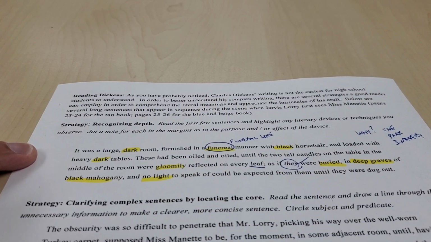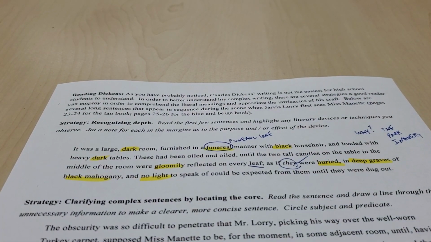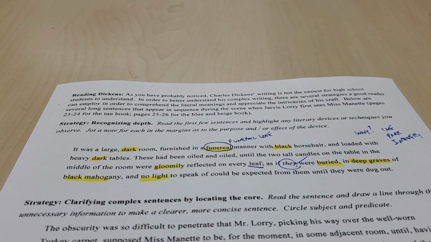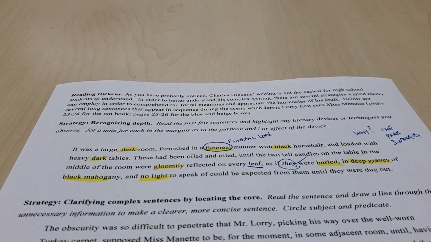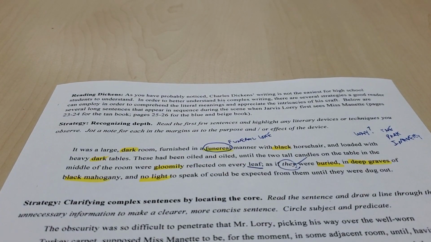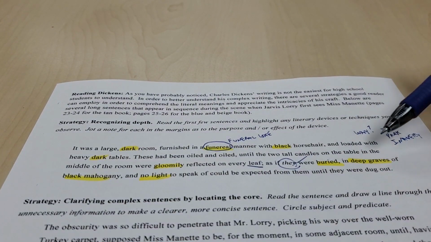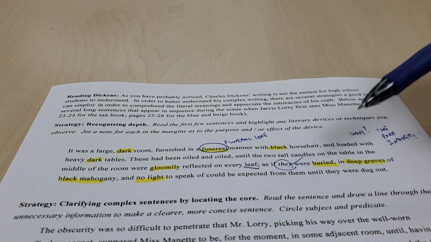As if the candles were buried, and in deep graves of black mahogany, no light to speak of could be expected from them until they were dug out. This, on the surface, is about the candles, but really Dickens is talking about something else. He's talking about Monsieur Manette, Lucy Manette's father, and that perhaps, like the candles, he's been buried in a deep grave, and no light to speak of could be expected from him until he was dug out.